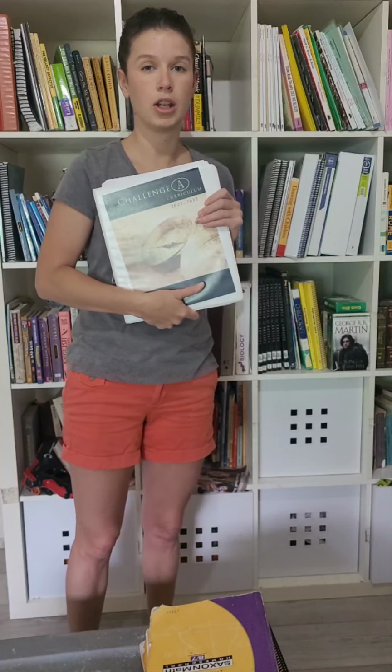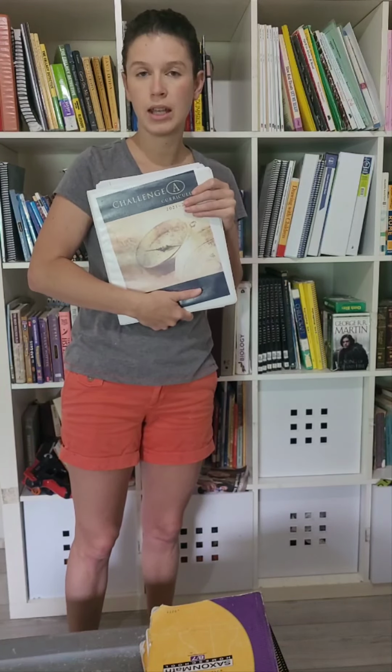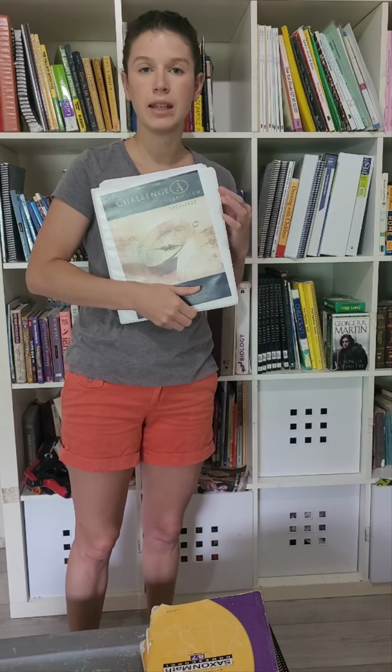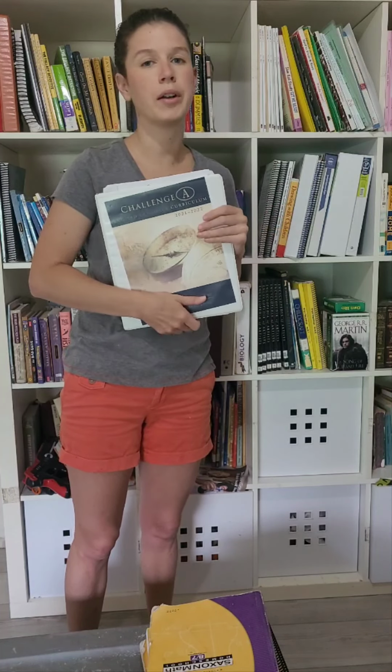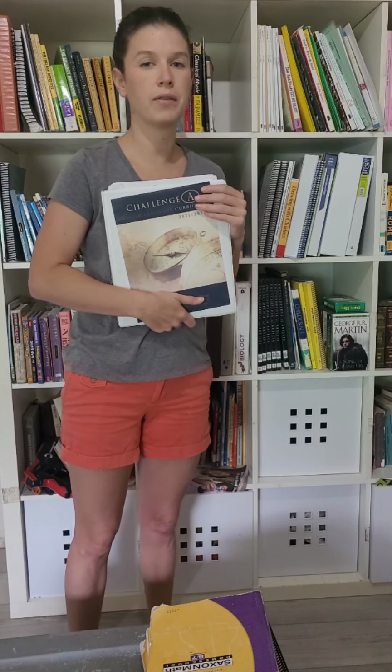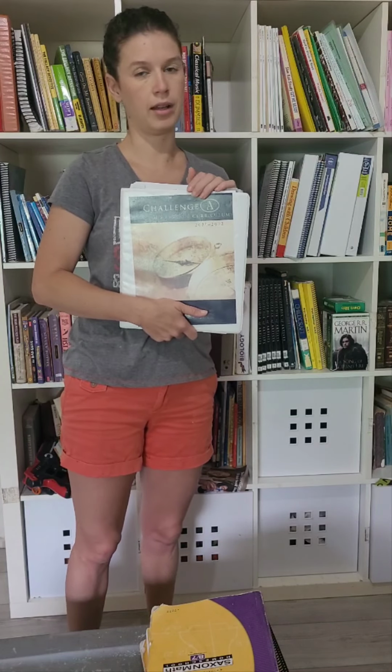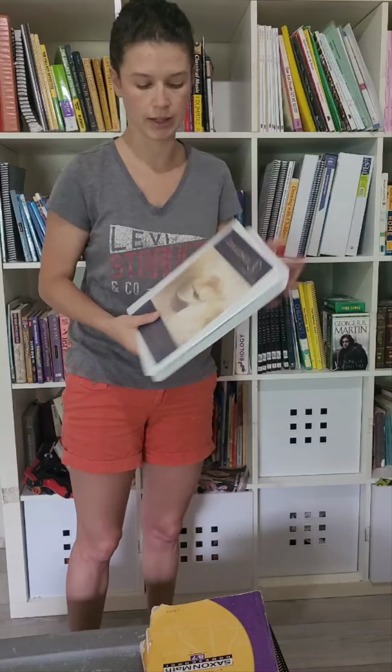So that is your Challenge A guide. Some people give this to their kids. Other people, they hang on to it. Some people make a copy of just the daily checklist pages and put that in their kids' notebook. It's up to you how you want to do it. I usually hang on to it for my kids, except for my oldest, who's now in Challenge 4. He keeps his own guide now.